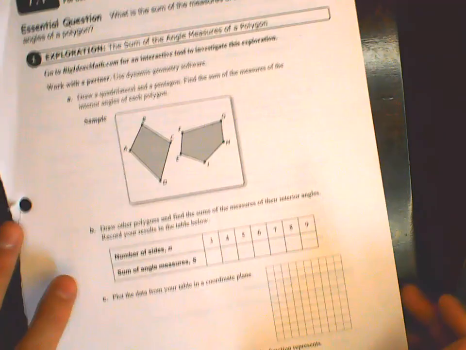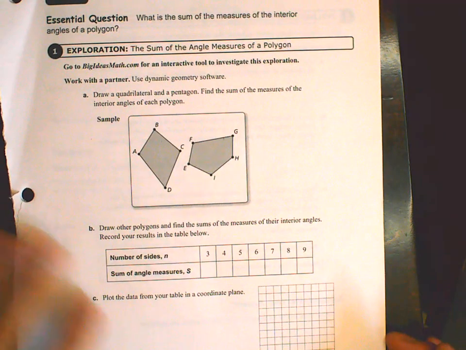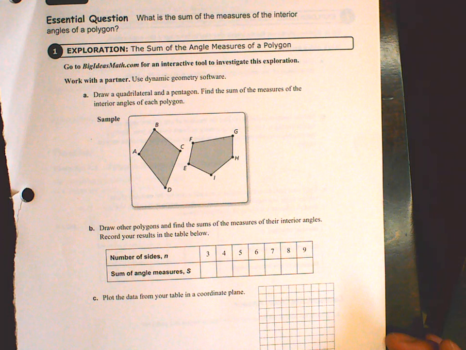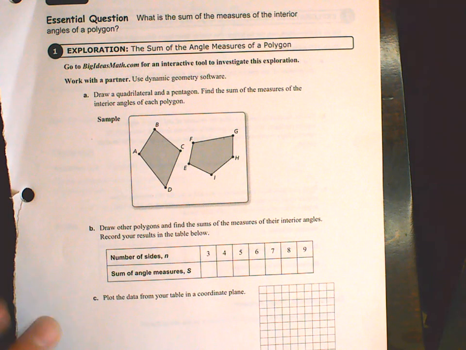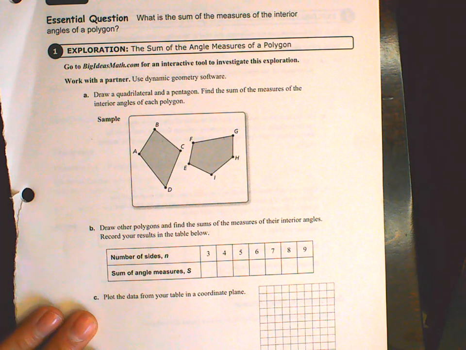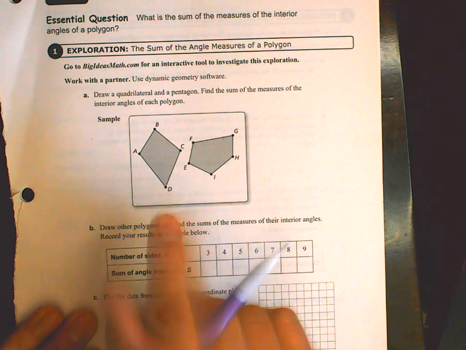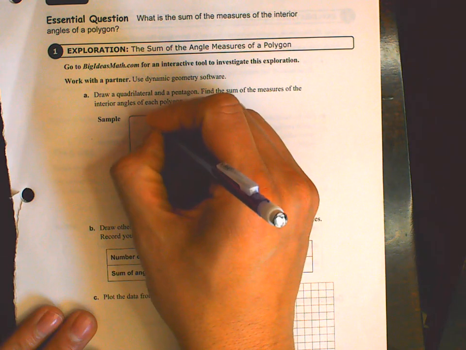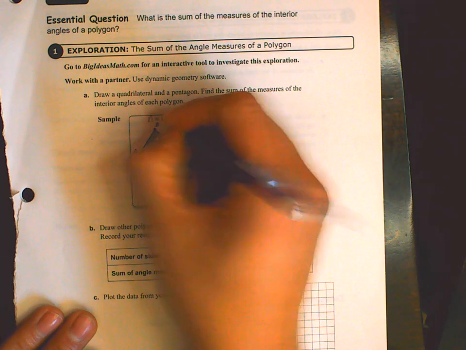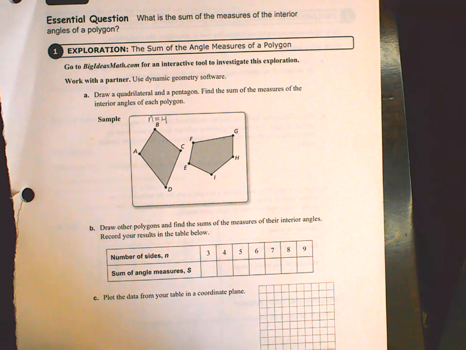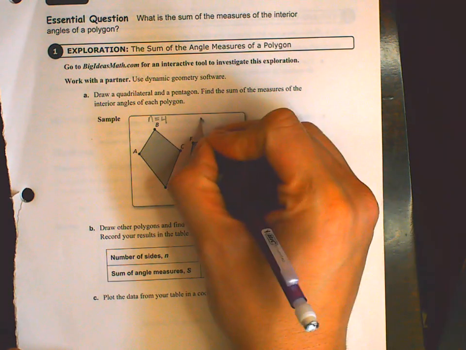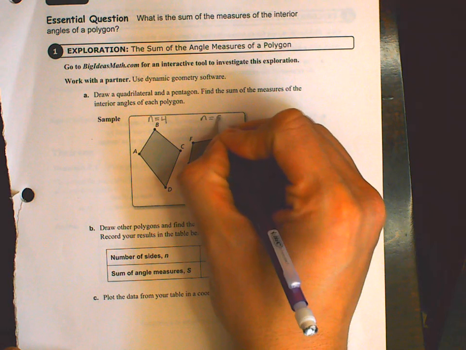Now, let's go back to the exploration. What you guys see right here is an example of two types of polygons. A quadrilateral that has a total of 4 sides, and a pentagon that has a total of 5 sides.